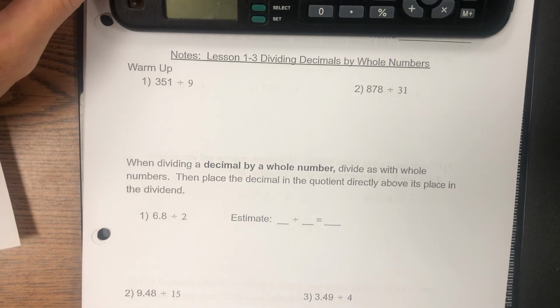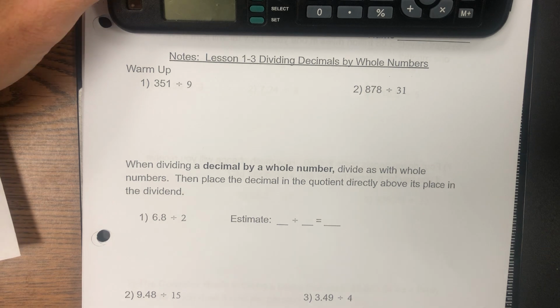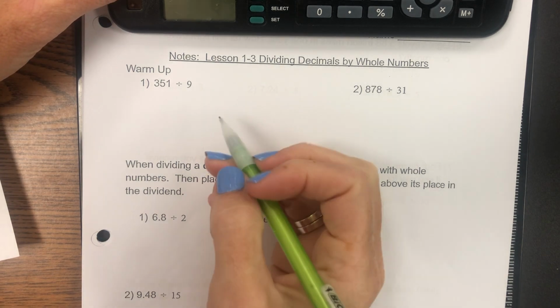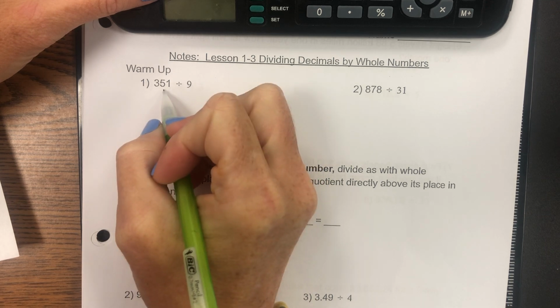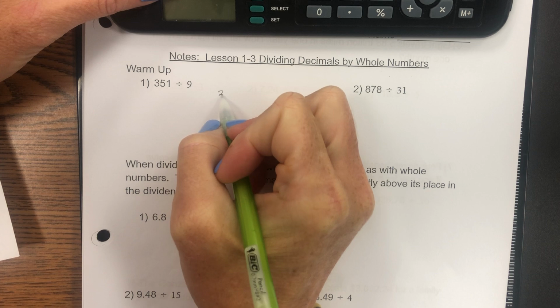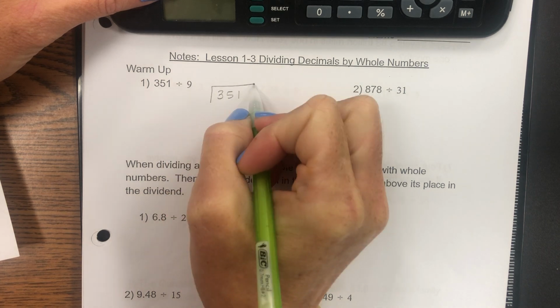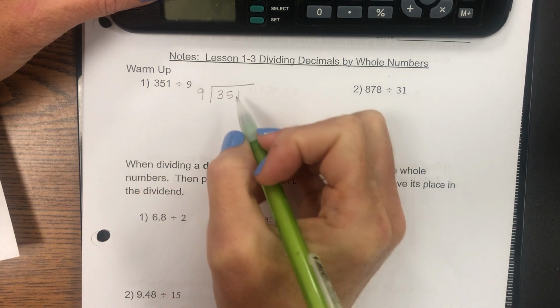Okay, today we are dividing decimals by whole numbers, but our warm-up is just dividing, a review of dividing whole numbers. So 351 divided by 9, the first number is called our dividend. That means it goes inside. The second number is our divisor, and it goes outside.